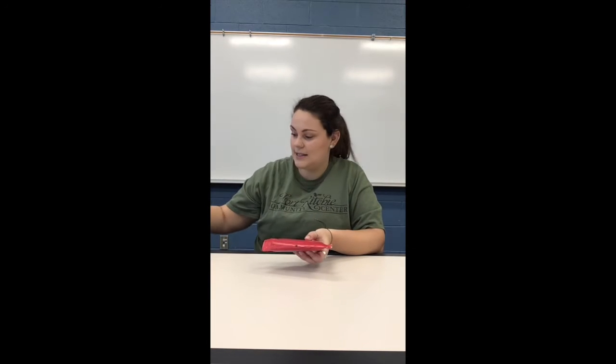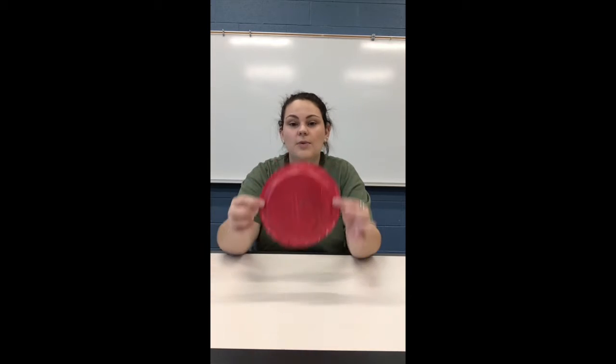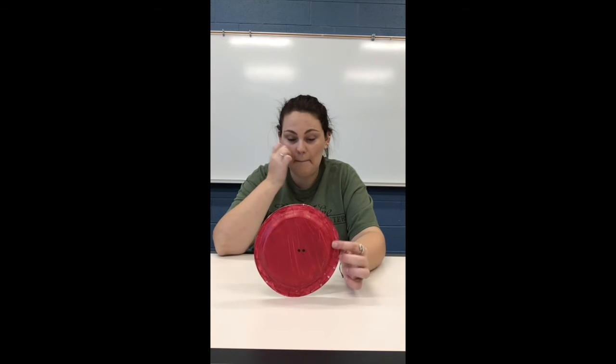So then after it's all dried, you're going to kind of fold it in half like this. And you might need your parents' help with this. But you're going to take a hole punch, and you're going to hole punch the middle of the paper plate. And that's going to give you the hole in the middle. Now it's going to be 2, but we're only going to use 1 hole. So this is what it should look like after that.